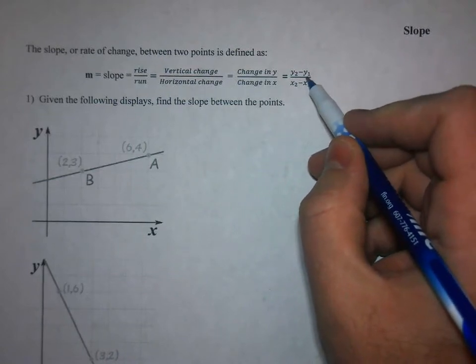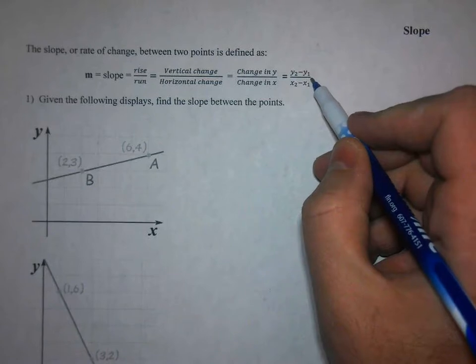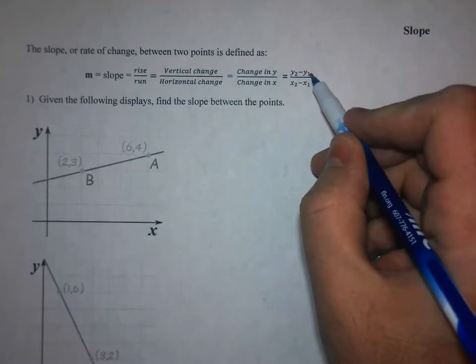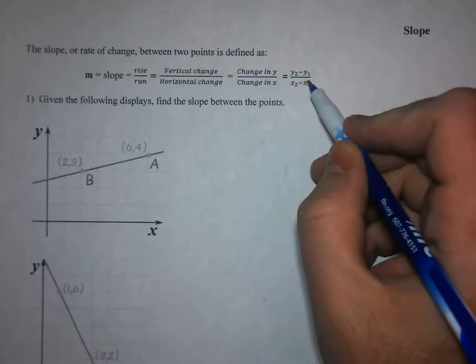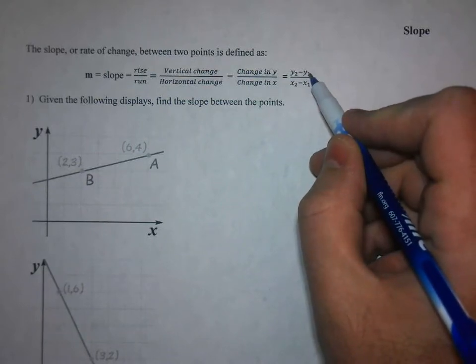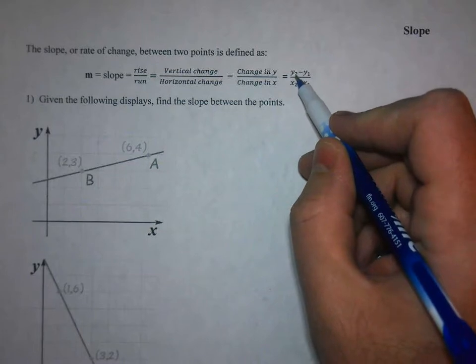Those subscripts, 1 and 2, are just telling you that you have the first xy point and the second xy point. So x1, y1 is the first point, and x2, y2 is the other point.